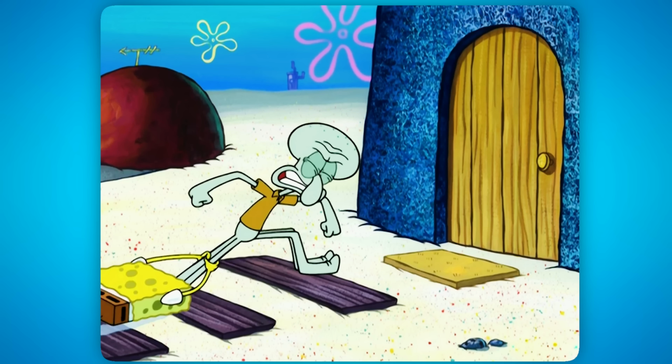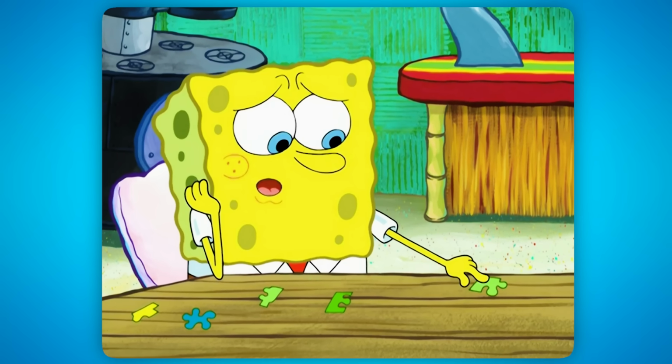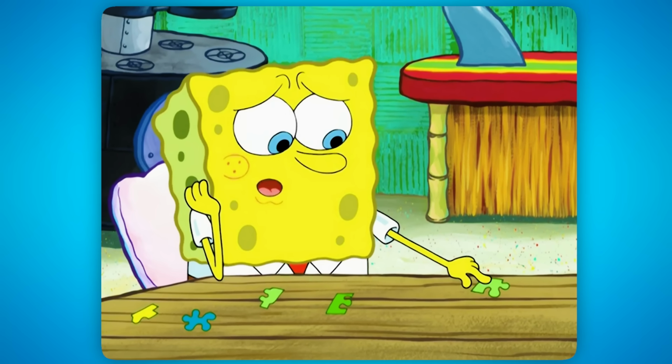Think about this for a second. When did SpongeBob see inside Squidward's medicine cabinet? Has he been sneaking into Squidward's house and going through his personal medical supplies? That's actually breaking and entering.